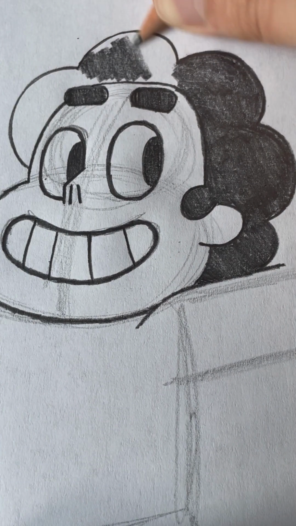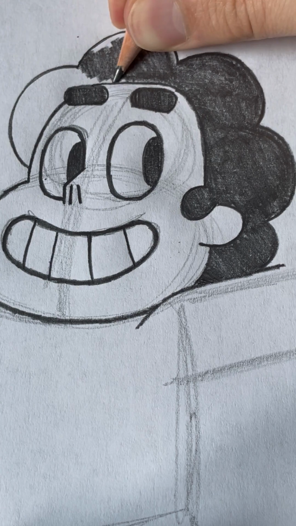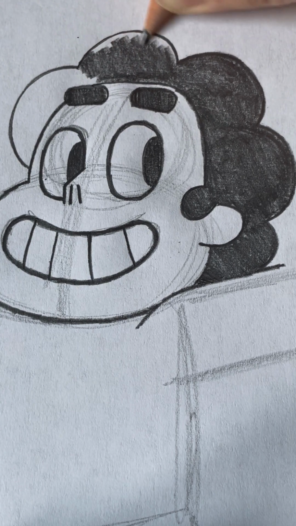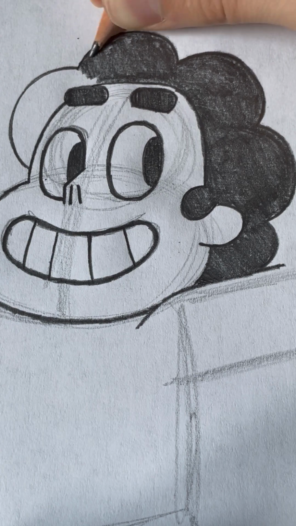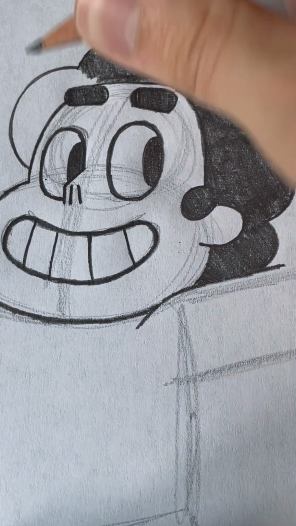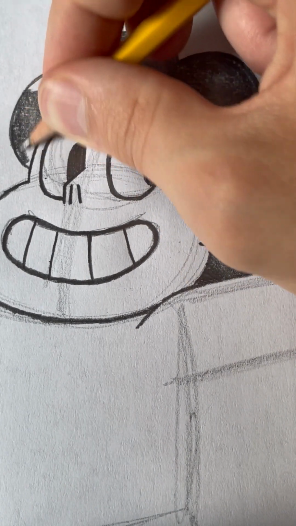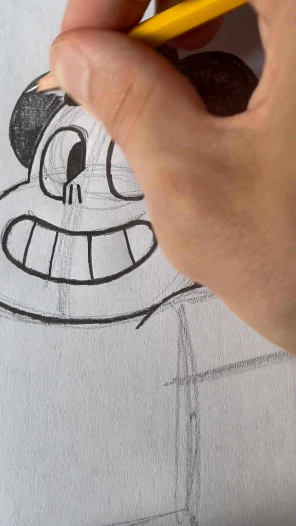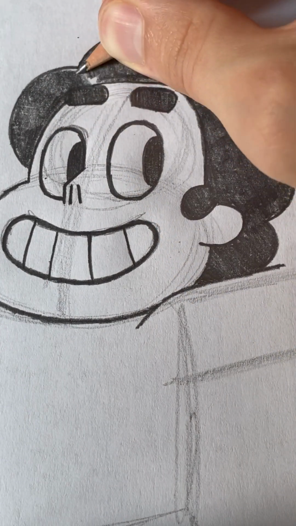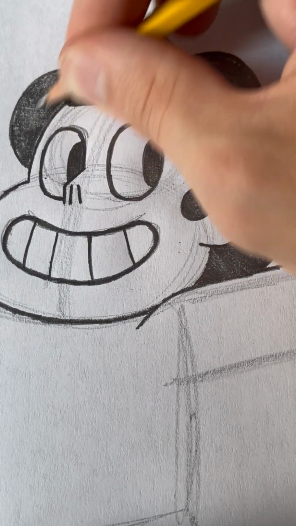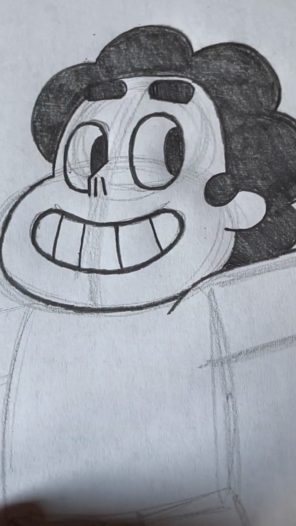And get the top as well. And the side. All right, there it is.